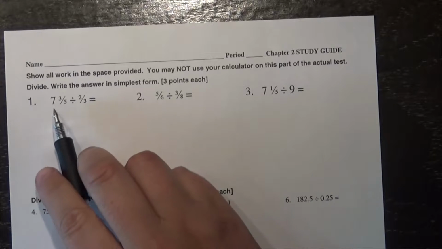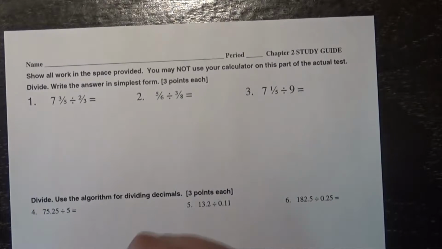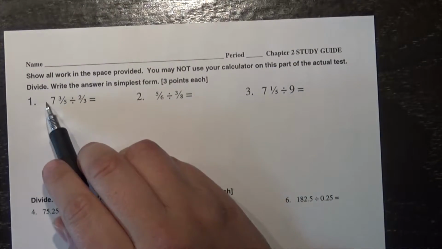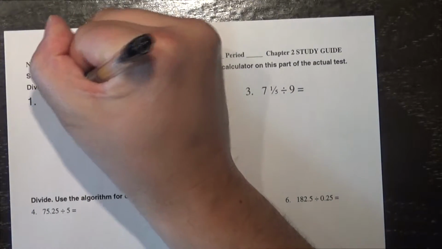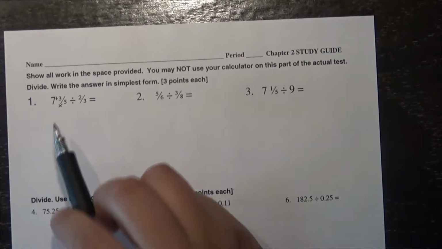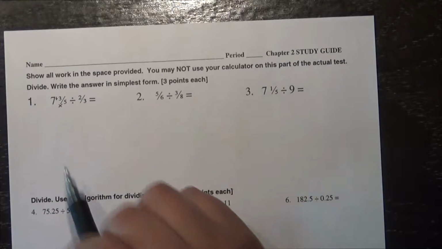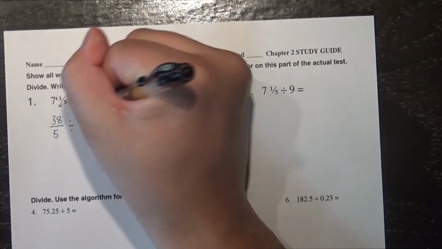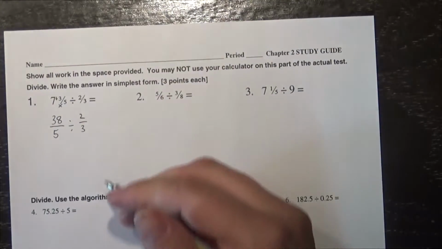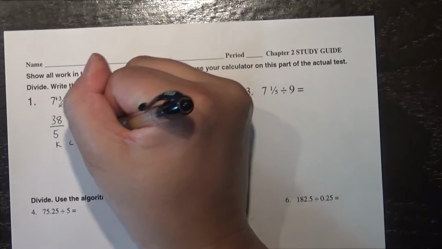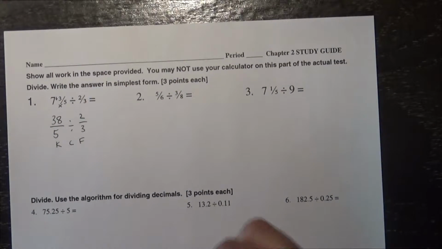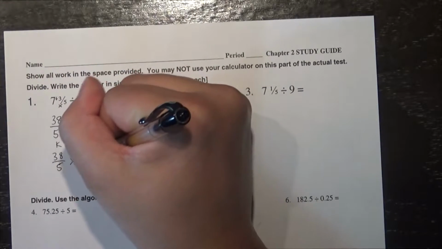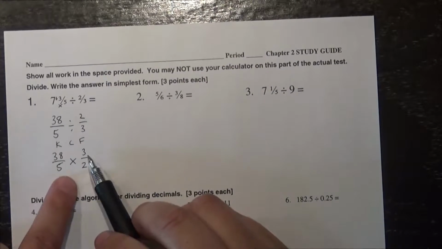Before I can do anything, I need to take care of that mixed number and turn it into an improper fraction. So remember, I'm going to work around the clock, multiplying my 5 times 7 plus 3. I'm going to put a little multiplication sign and a plus sign there so I remember. 5 times 7 is 35, plus 3 is 38. So that becomes 38/5 divided by 2/3. Now I also know that I should keep, change, and flip every time I'm dividing fractions. So I'm going to do that: 38/5 times 3/2.